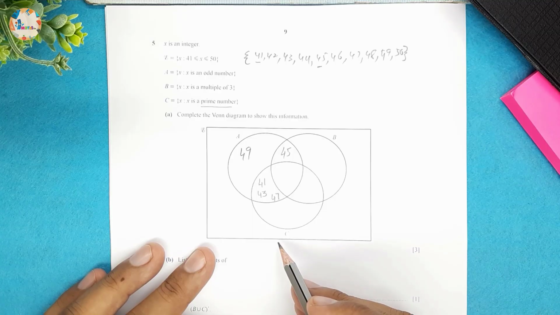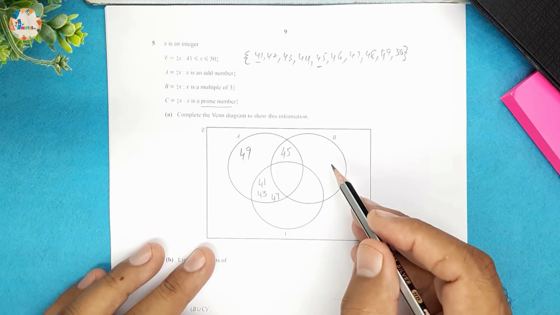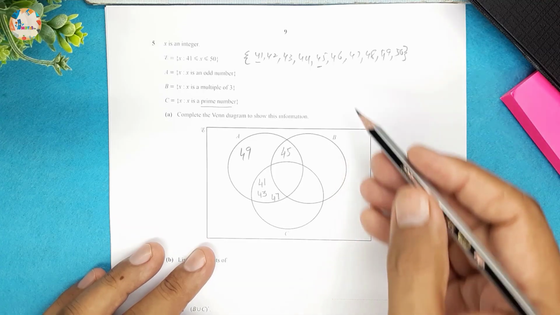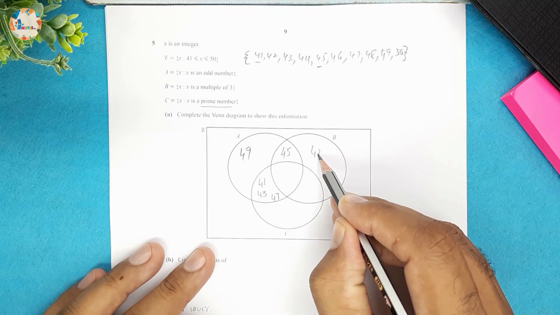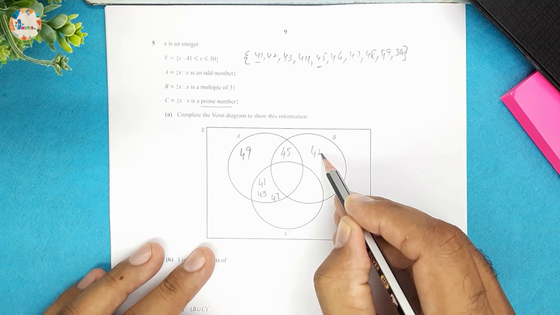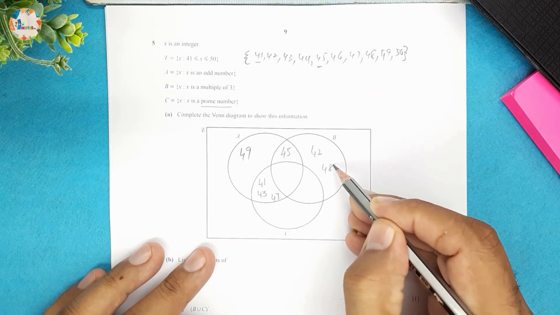And then B is basically multiple of 3, 42, so we can mention here 42. And what else, 48 is also multiple of 3, so we can write here 48.